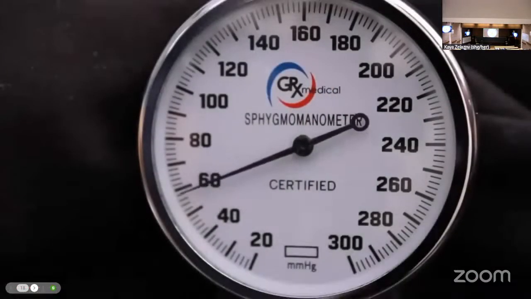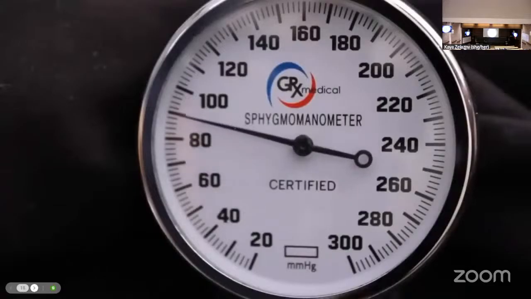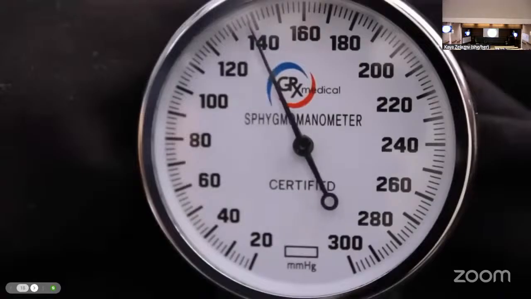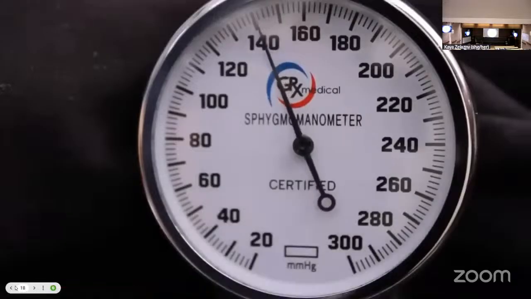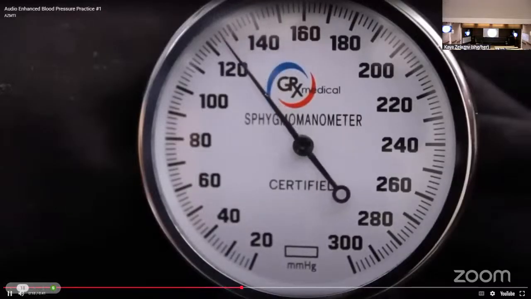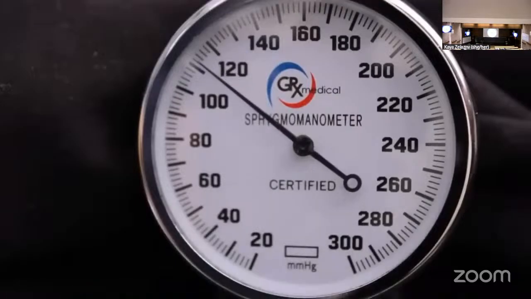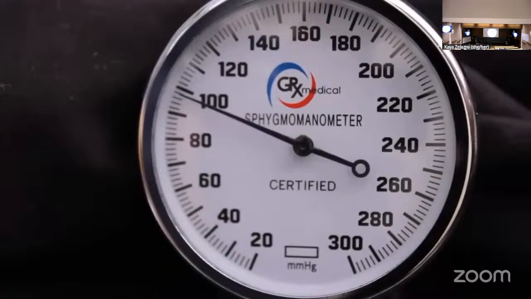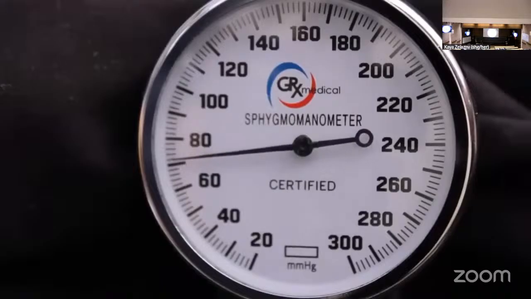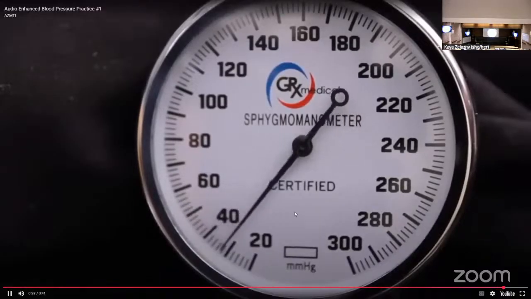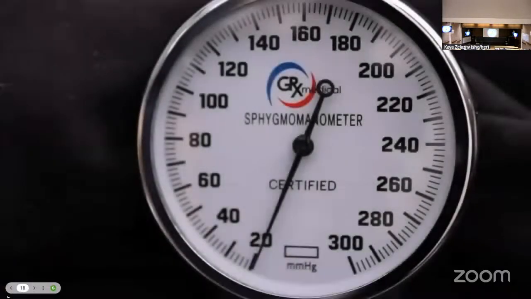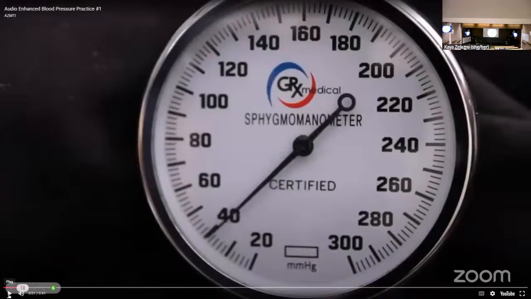What we're looking at now is you're physically pumping up the blood pressure cuff. There's a little squeezy thing pumping air into that cuff. So it's setting up. Now we're on purpose letting the pressure down. So we're going to try that again. Watch the pressure go up.